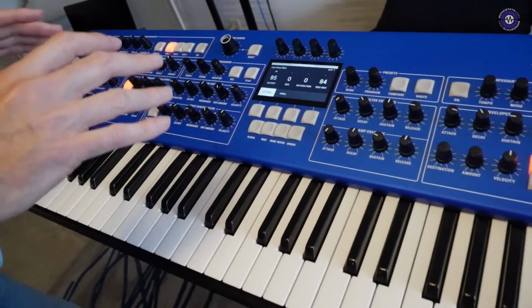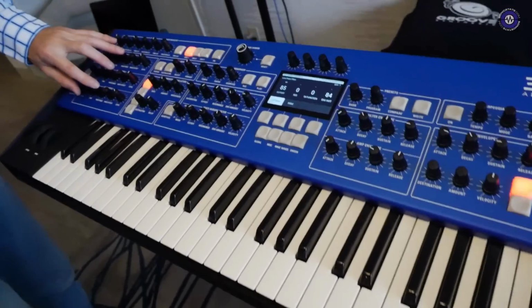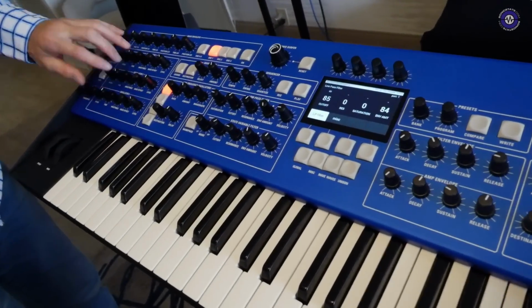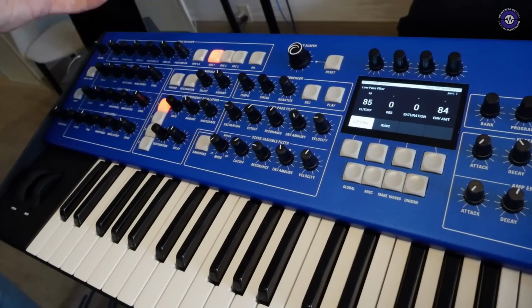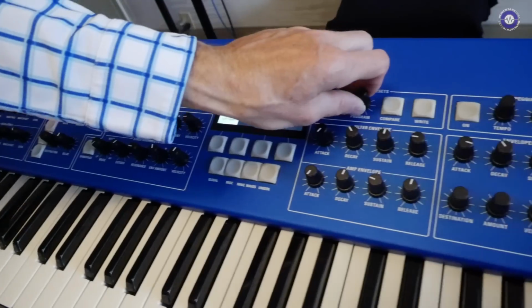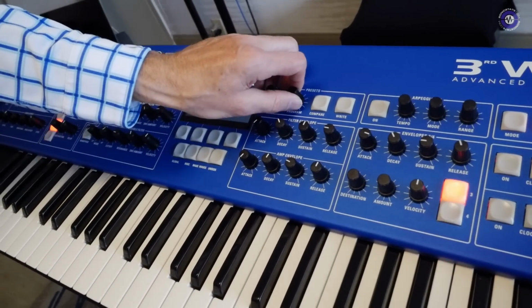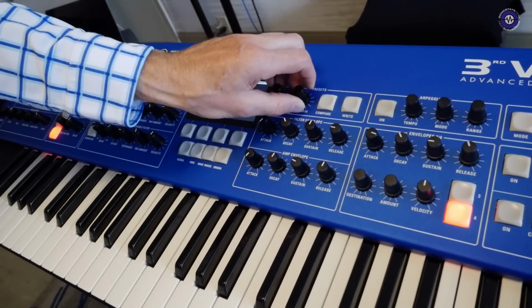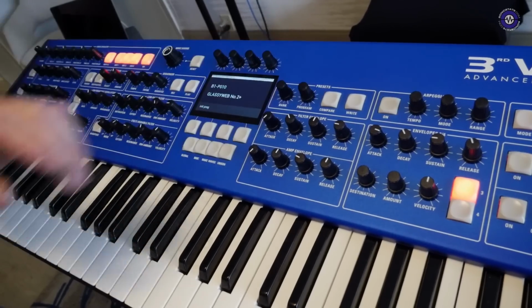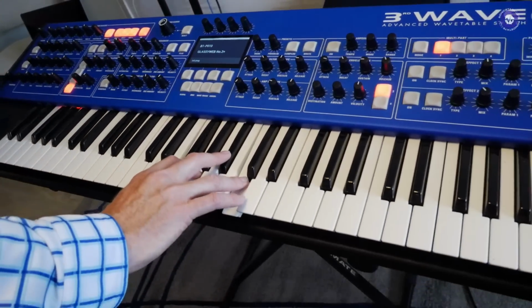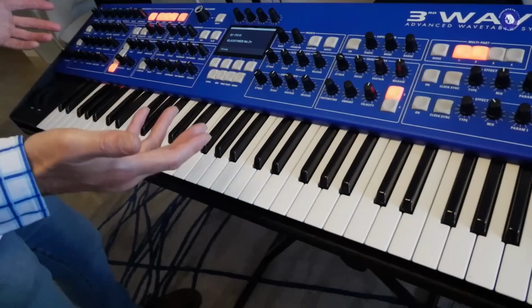But what we've got here, again, we've got 3 oscillators, 3 different modes. Because this is a wavetable, I'm going to go back to one of the wavetable patches. Here we go. So this is a wavetable patch that has nothing to do with the PPG.